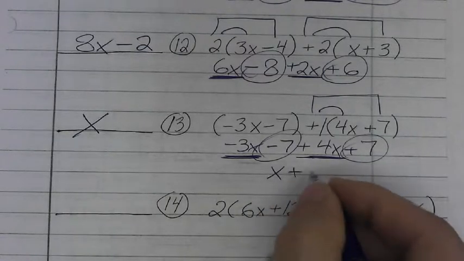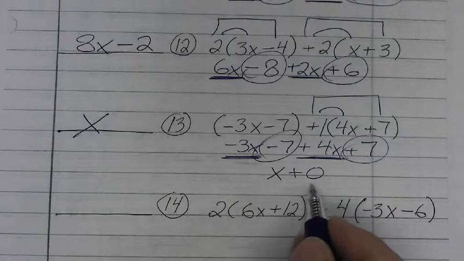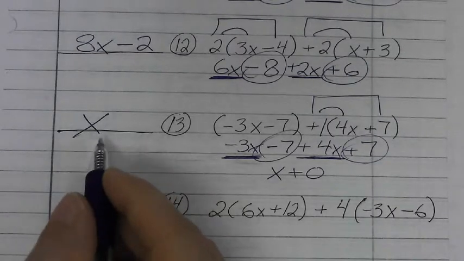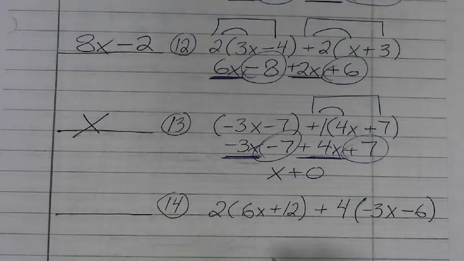Now, if you wrote x plus 0 or minus 0, that's wrong. It's not simplified all the way. X plus 0 is x. If you wanted to put a 1 here for 1x, that's fine. But if you had an x plus 0, wrong.